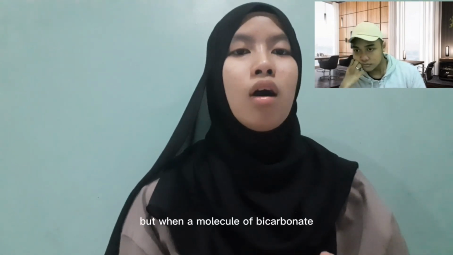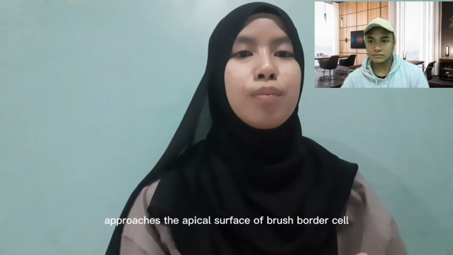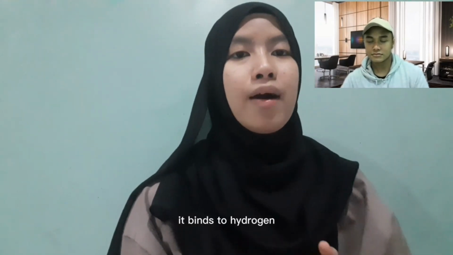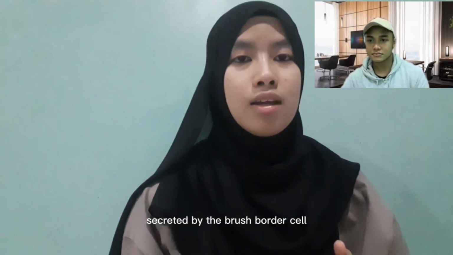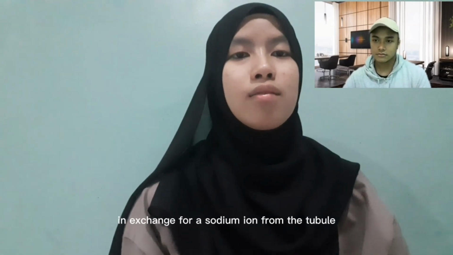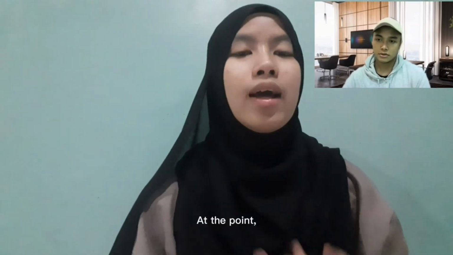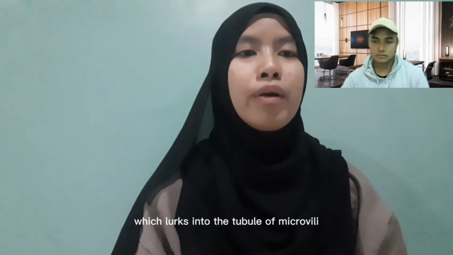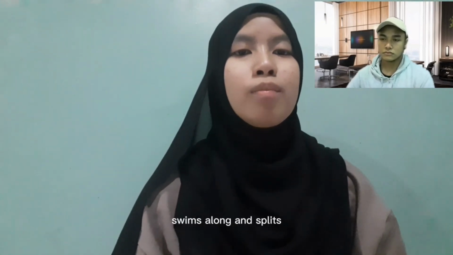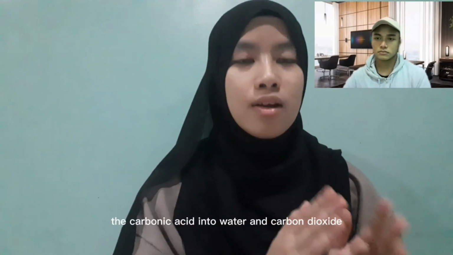But when a molecule of bicarbonate approaches the apical surface of the brush border cell, it binds to hydrogen secreted by the brush border cell, in exchange for a sodium ion from the tubule, to form carbonic acid. At that point, an enzyme called carbonic anhydrase type 4, which lurks in the tubule among the microvilli like a shark, swims along and splits the carbonic acid into water and carbon dioxide.